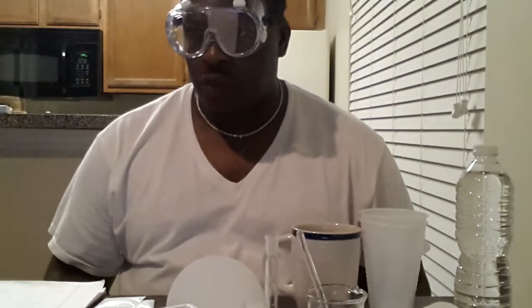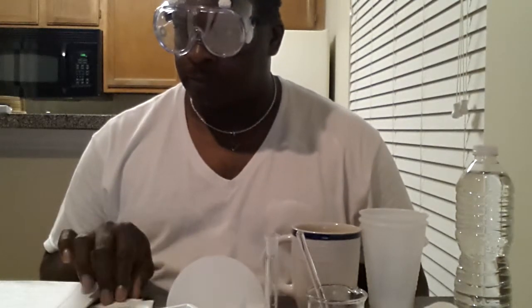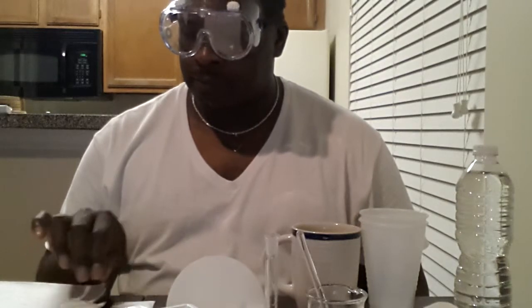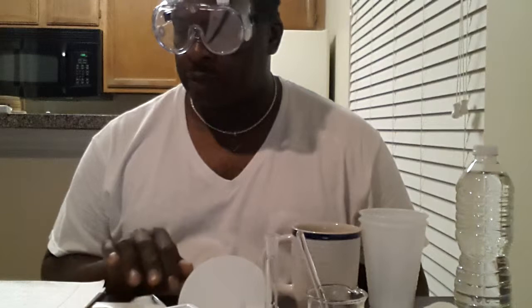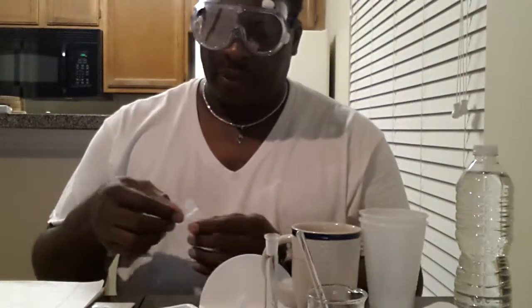Okay. Our next step, it says here, is to take 1 gram of calcium chloride and put that into the 100 milliliter beaker.